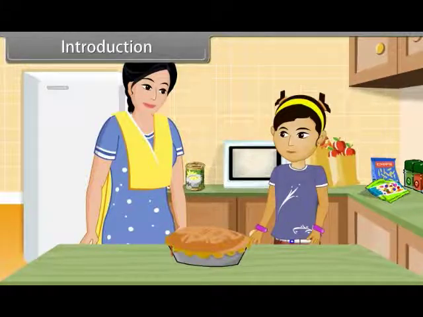Students, in our everyday life, we use many chemical compounds. To understand these chemicals, we have to know more about their constituent elements. Today we'll study about the S block elements.